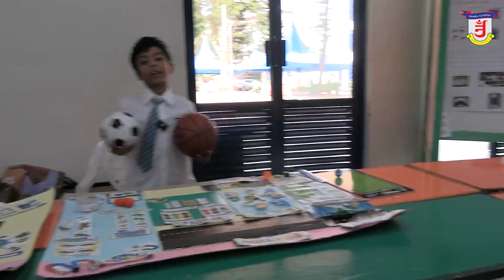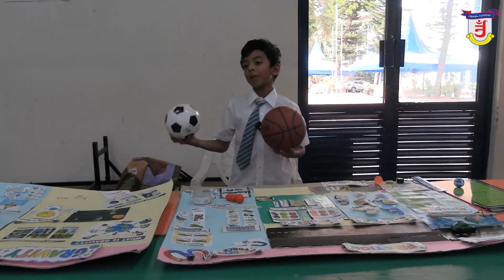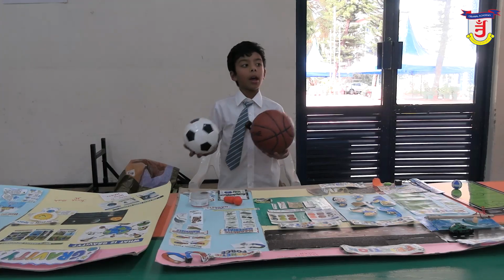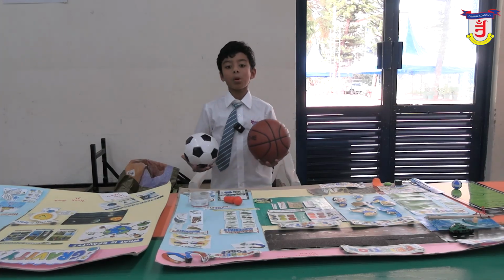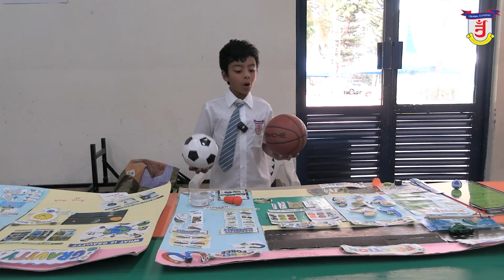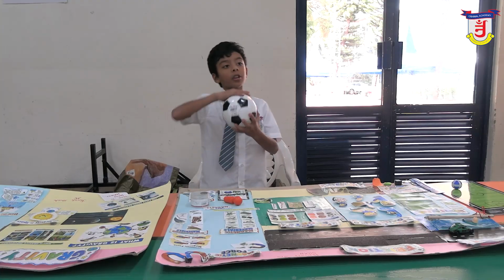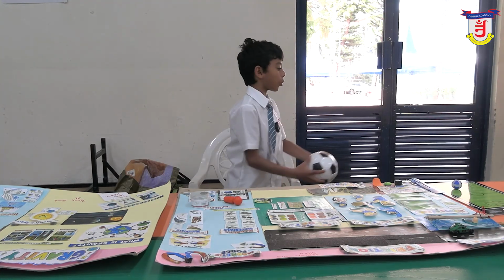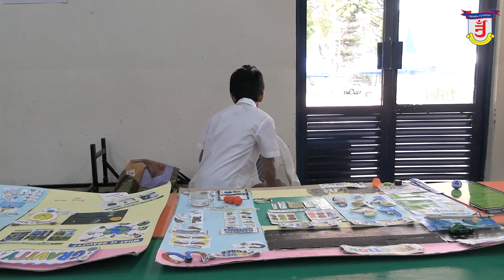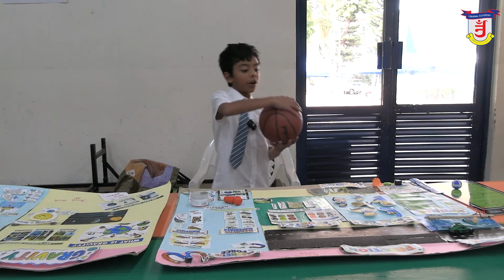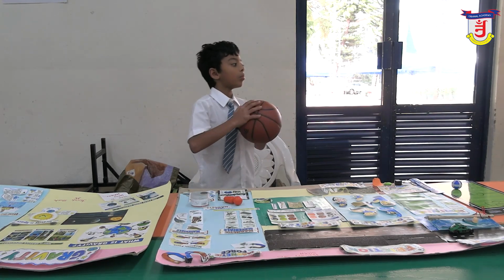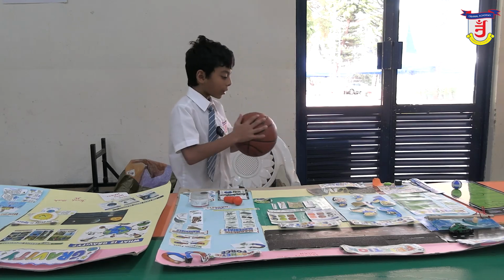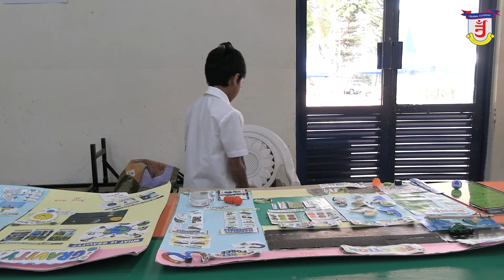I wonder how I can play with a basketball and a football. They're both balls. So a football is a smooth surface. It goes very fast on the ground, but a basketball is a rough surface. That means more friction, so it doesn't slip off your hands.